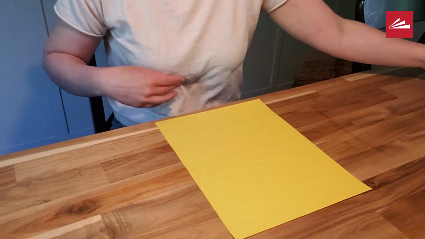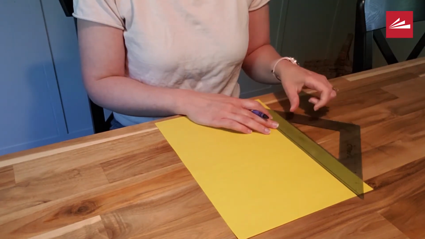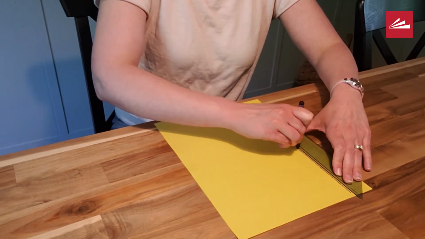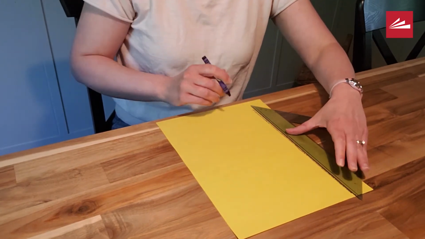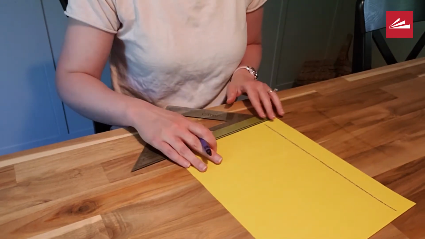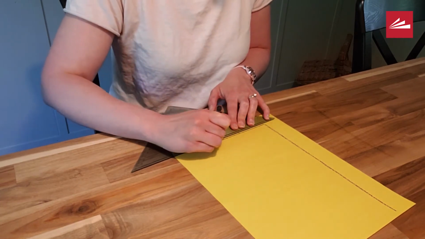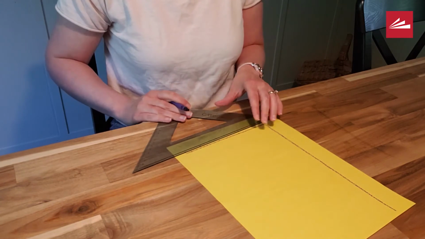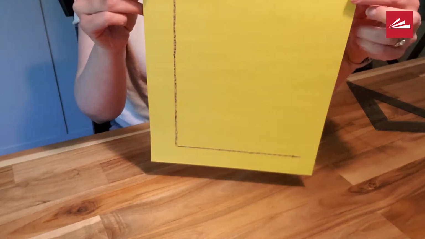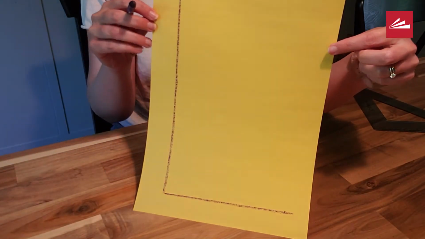So you're going to take your paper and whatever you're going to use to write with, and you're going to make your y-axis, or that vertical line, down. And then you're going to make your x-axis, that horizontal line across the bottom of your paper. And it's going to make a giant L. So when you're done, you should have a giant L on your paper.